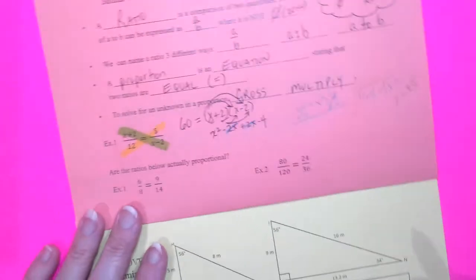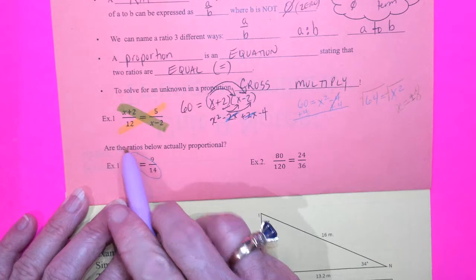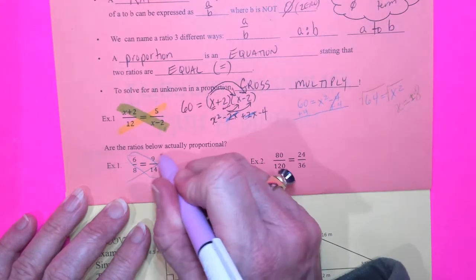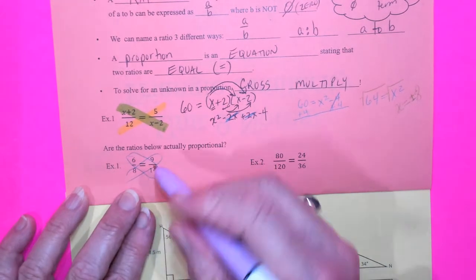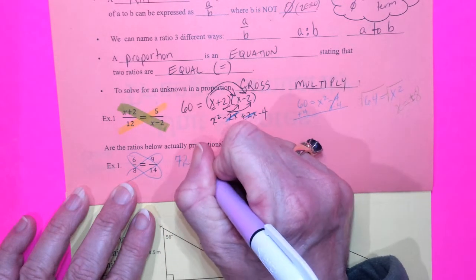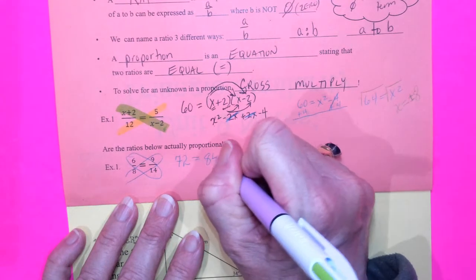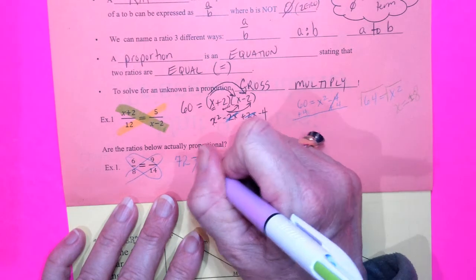So if you wanted to solve these additional problems to decide, are these ratios actually proportional, 6 times 14 would have to equal 8 times 9. Well, 8 times 9 is 72, and 6 times 14 is 84. So that is not proportional.